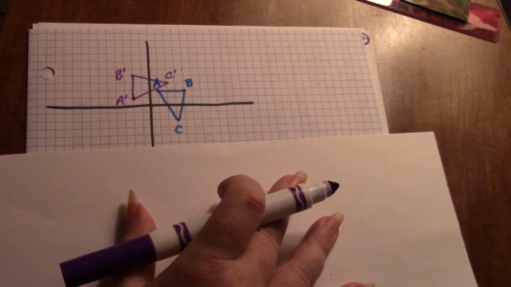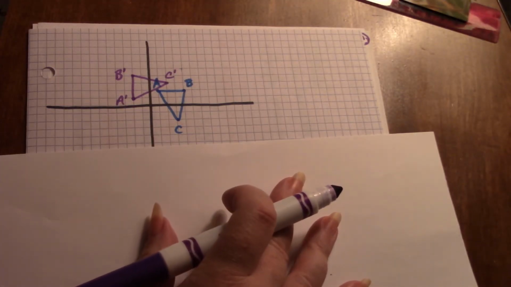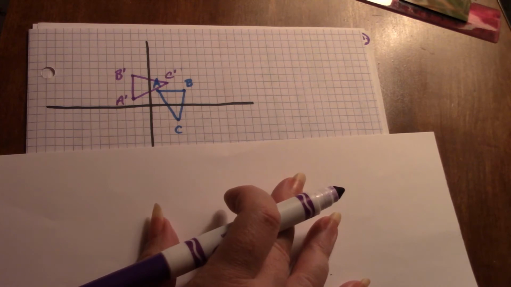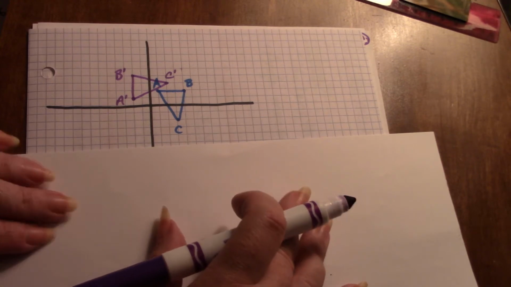Now for the next example, we really want to look at the question. The question on page 33 asks us to use the coordinate notation to write the rule that maps each preimage to its image, then identify the transformation, and confirm that it preserves length and angle measures. Now look at all the work that it takes to do that. It goes all the way to the bottom of the page.